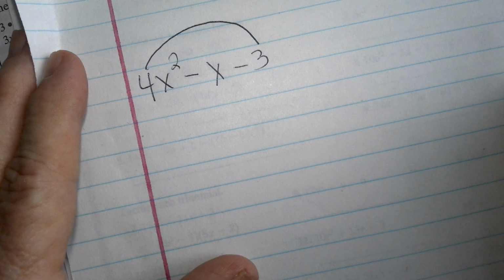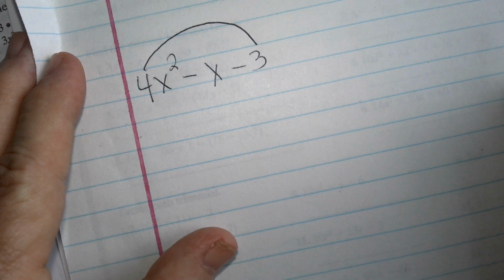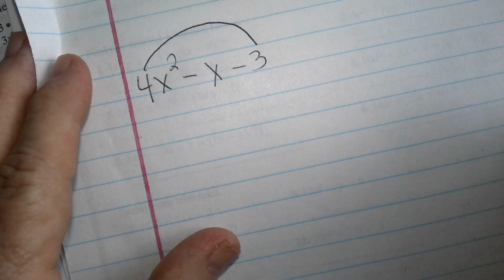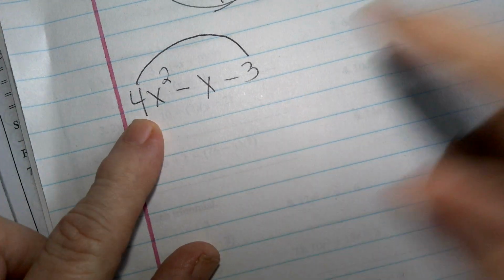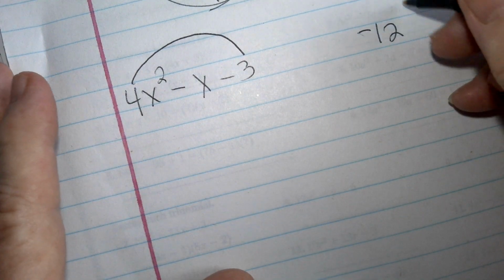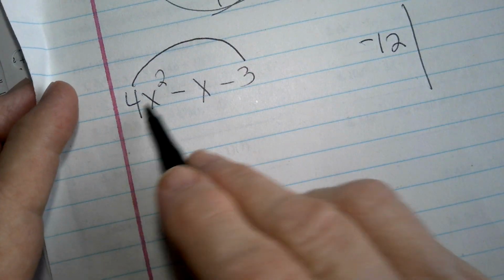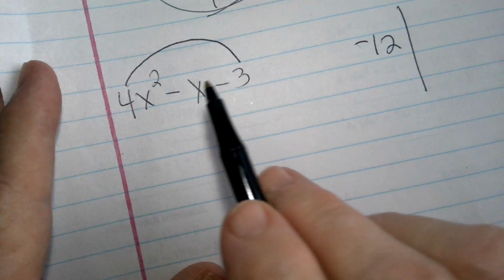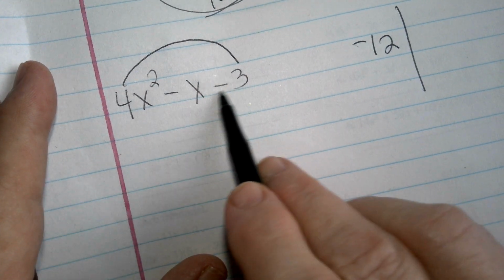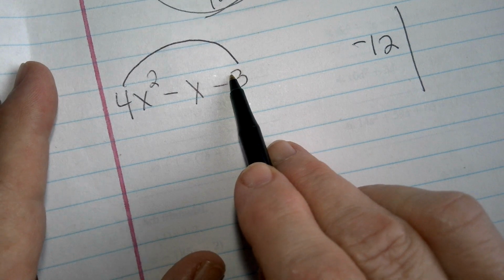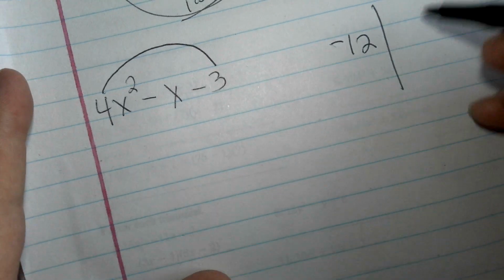What is 4 times negative 3? A negative 12. Those are my first times my last, such that when I take the difference or the sum, they come to a negative 1.